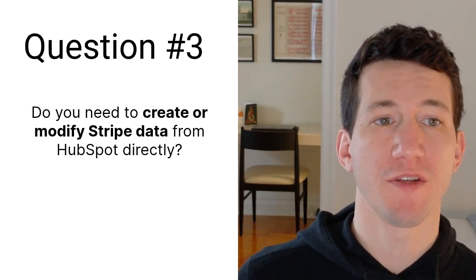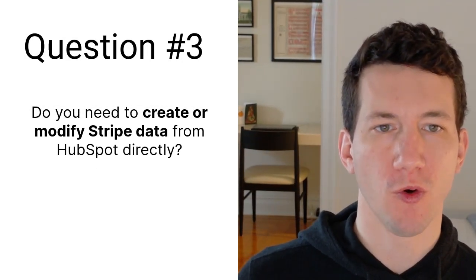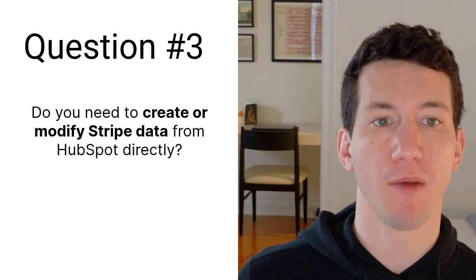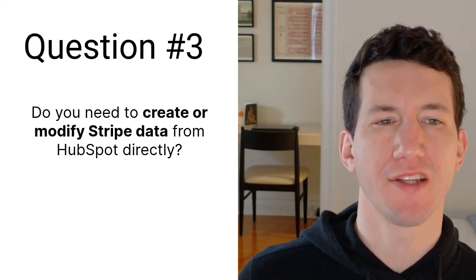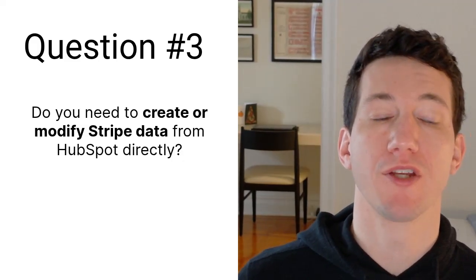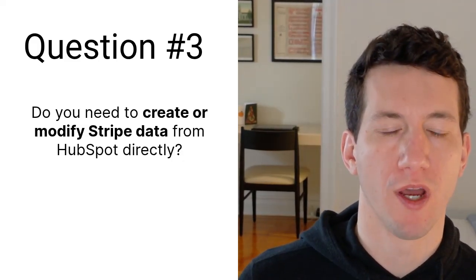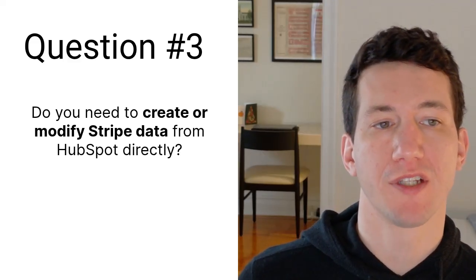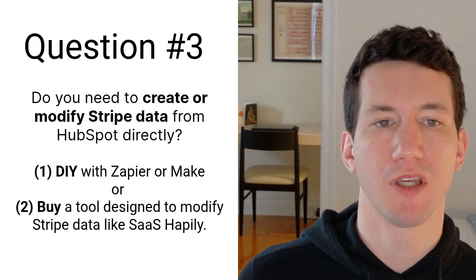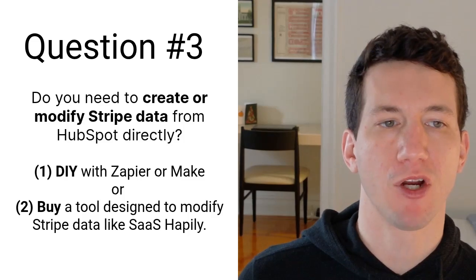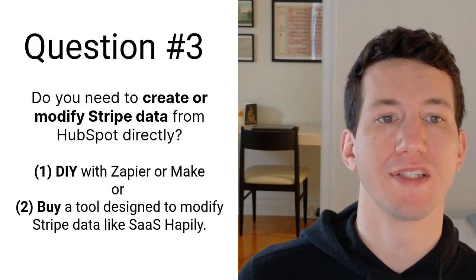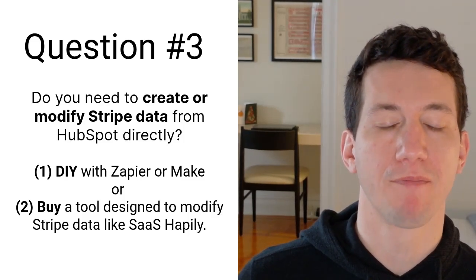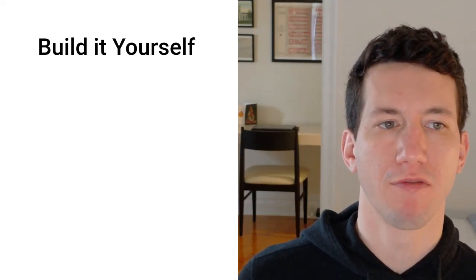The next question is a big one. Do you need to create or modify Stripe data from HubSpot? A lot of sales-led teams want to do things like create a Stripe invoice or subscription when a HubSpot deal moves to closed won. If that's your goal, you realistically have two options. Build something yourself using middleware like Zapier or Make, or buy a tool designed for writing to Stripe from HubSpot, like SaaS Hapily. Let's first talk about building it yourself.